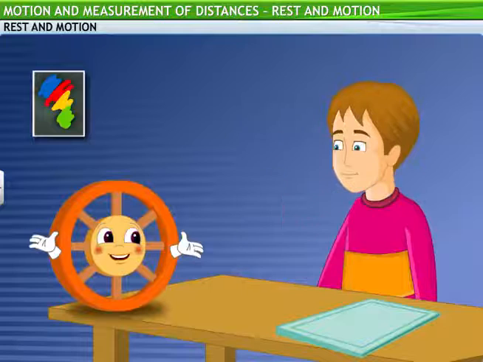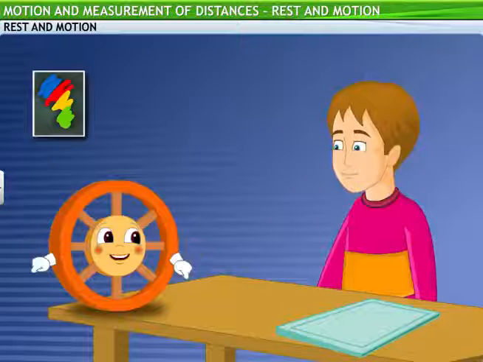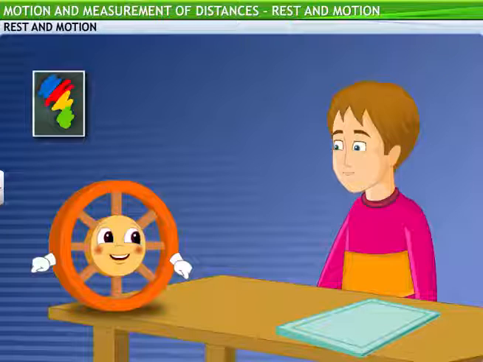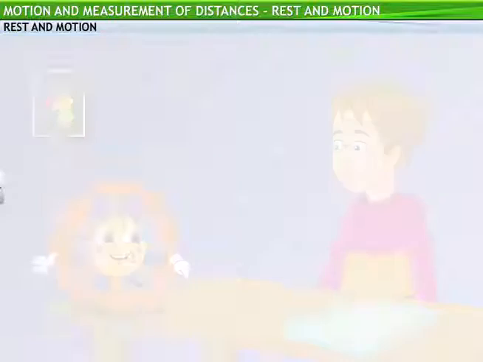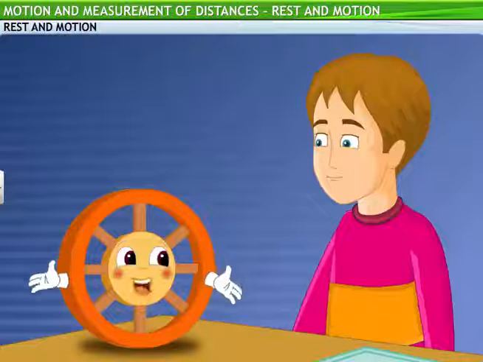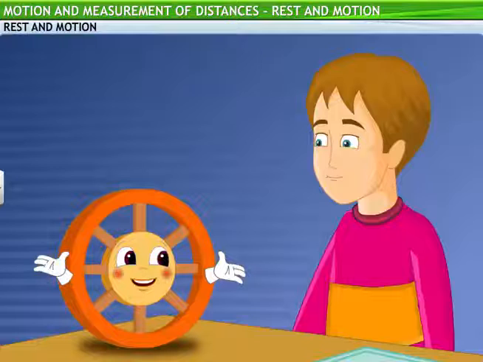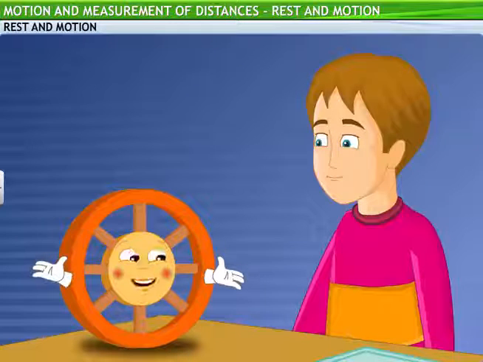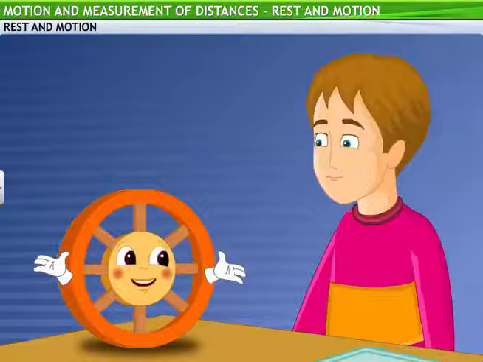Hey, Billy! Look who's here! Hey, Wheels! Am I glad to see you? Where were you all this while? I've been struggling with this homework on rest and motion. Can you help me? Well, I can try. Let's start with what you understand by rest and motion. Maybe you could give me a few examples of items at rest and in motion.